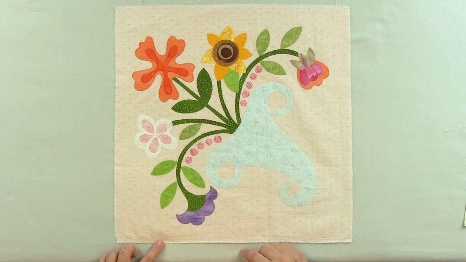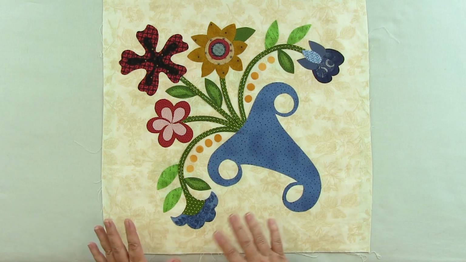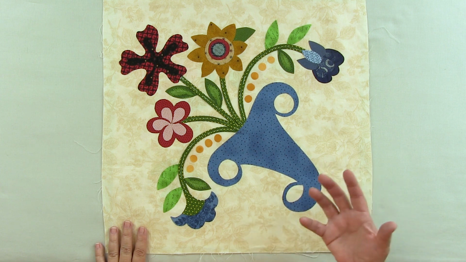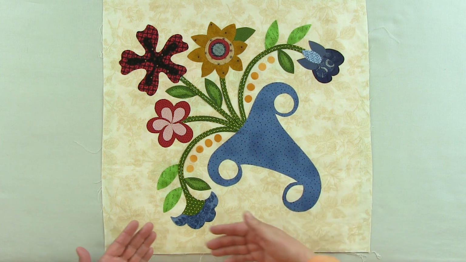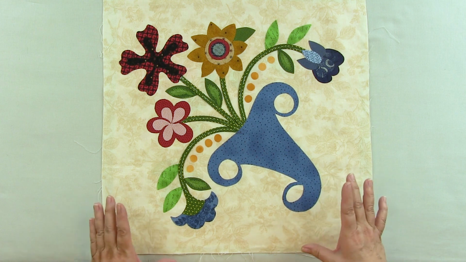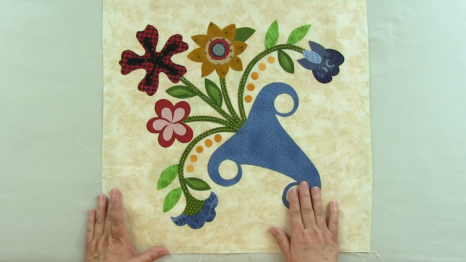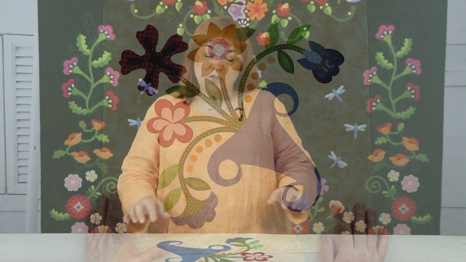So let me show you another block that I made, exactly the same, but this one all works. When I chose the fabrics for this block, I really made sure that this vase was going to pop and show and be a complete dimensional picture of the design that I wanted in this block instead of falling away and disappearing. So when you're choosing the fabrics for your applique, always make sure to audition them on the background fabric to make sure that nothing is going to disappear.